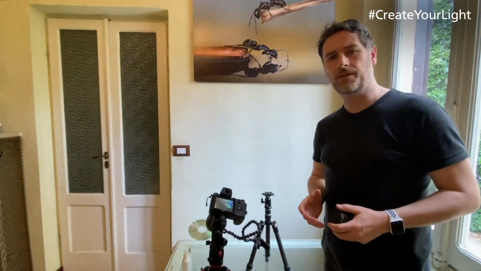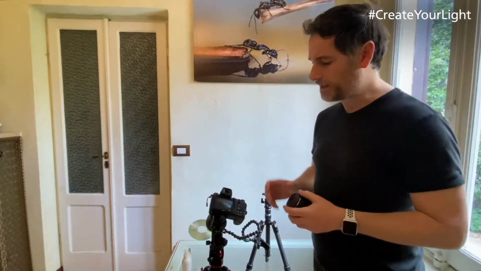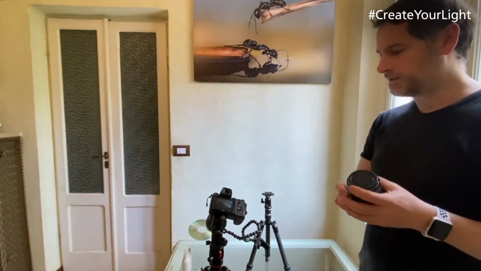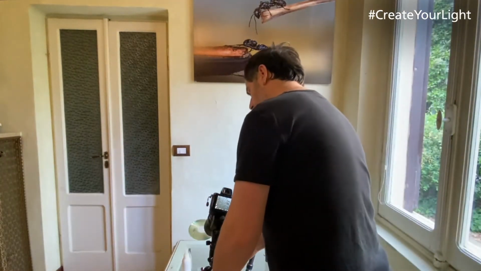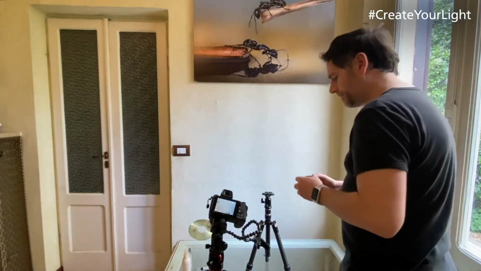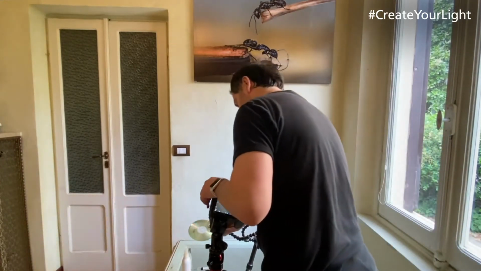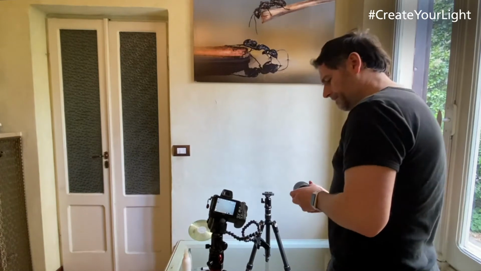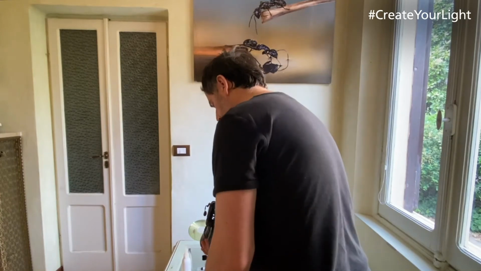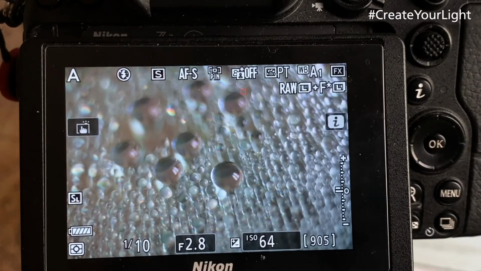If I want to increase the reproduction ratio, because the images I've taken of the drops are not so big, I can use the macro extension tubes. So I have to remove the lens, add another extension tubes. I will put on all of them to get the maximum reproduction ratio image. So this is the maximum reproduction ratio that I can obtain using the 60mm lens with the extension tubes kit.